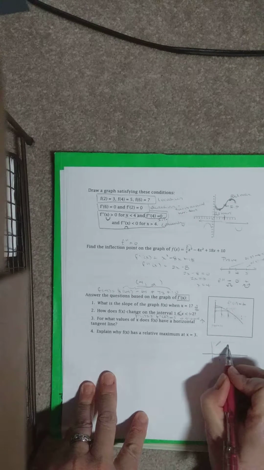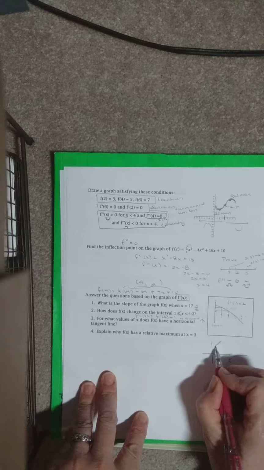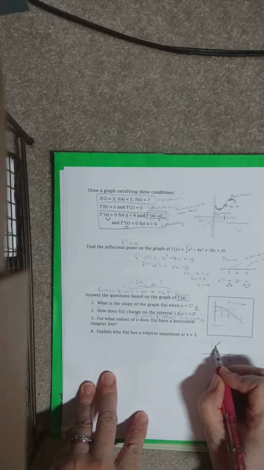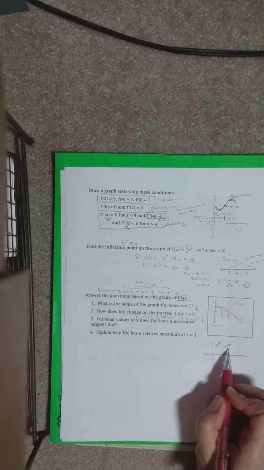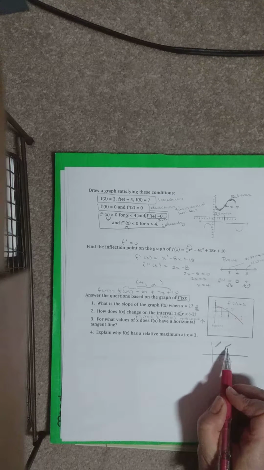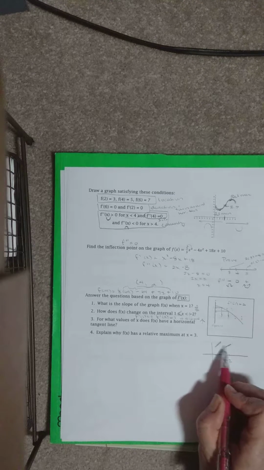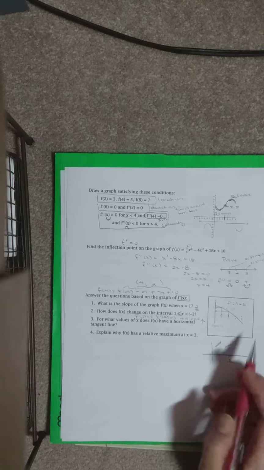The thing is, it's just not increasing as fast. So it's got a slope of 2 here, and by the time it gets to 2, it only has a slope of 1. But either way, both of those derivatives are telling me my graph is increasing. It's just increasing at a slower rate than it was before.